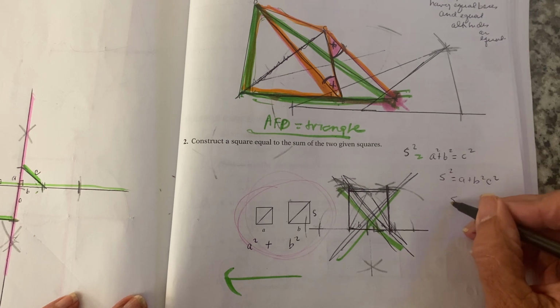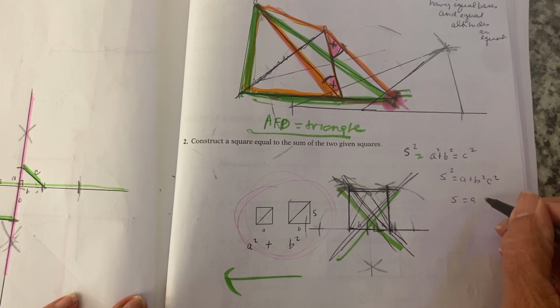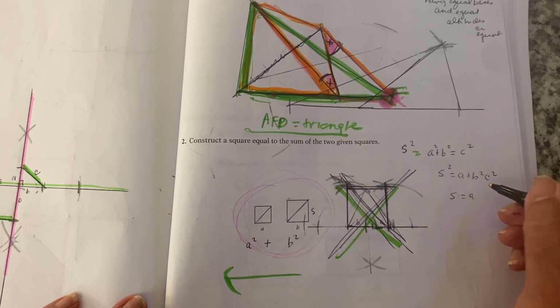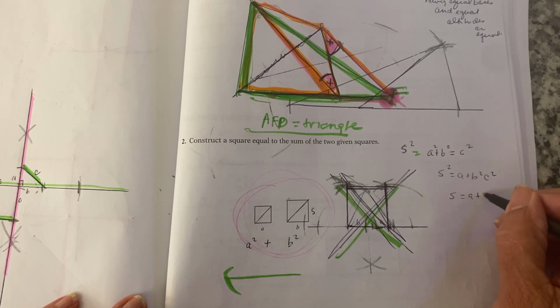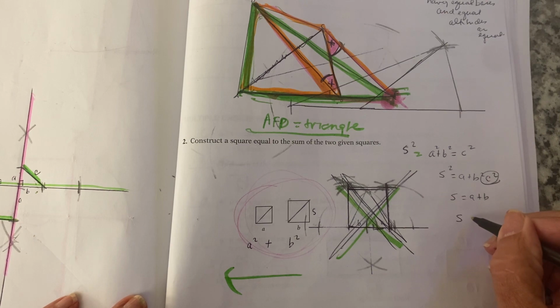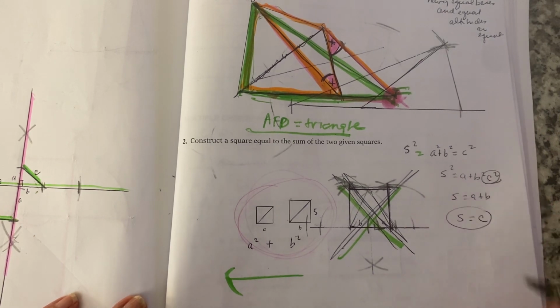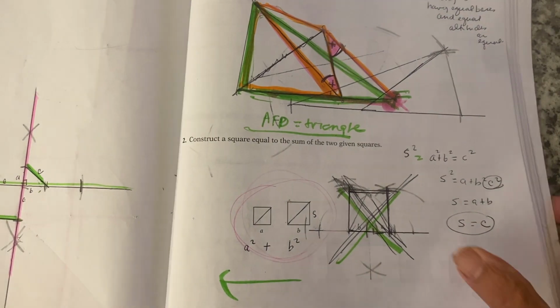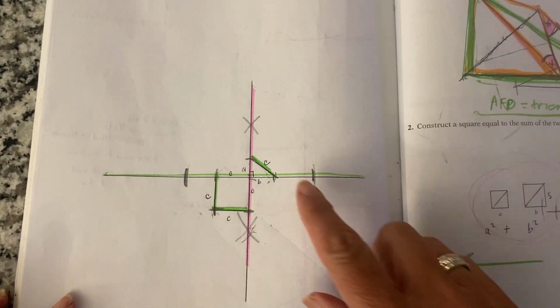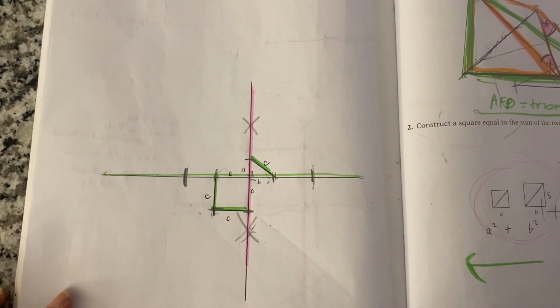So it's going to be s equal a, or basically you're using s. You want to know what c squared is, so you can have s equal c, which is what you want to find out. S equals c, and that's what we did. Our sides are equal to c's in the square.